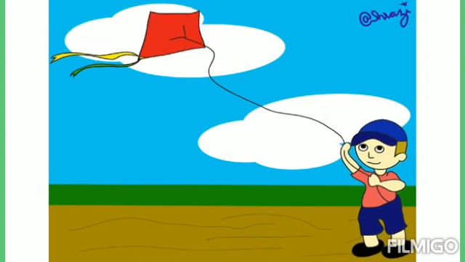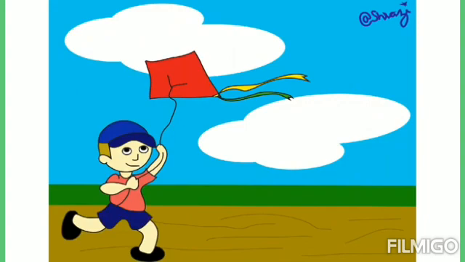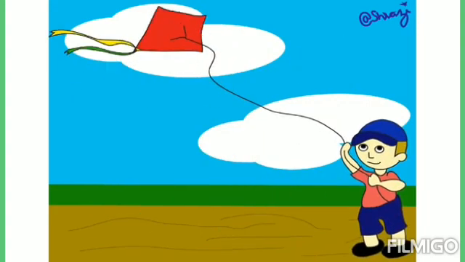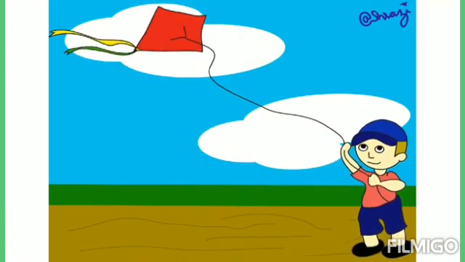It is because of the atmospheric pressure difference that you are able to fly your kite up in the sky. That is, air pressure above the kite becomes less and air pressure below the kite becomes more and pushes upward.